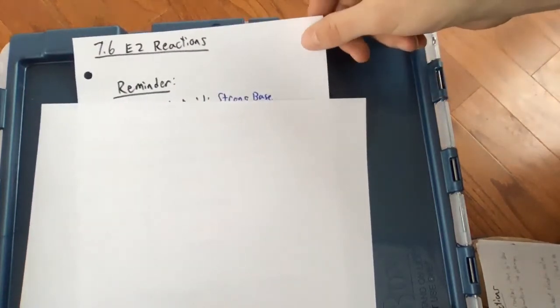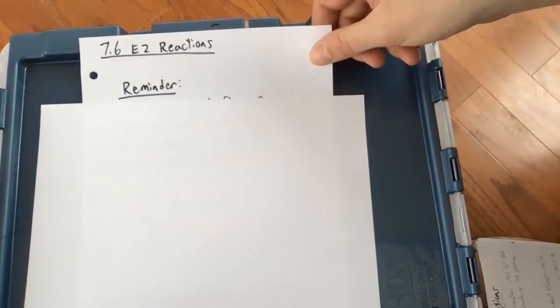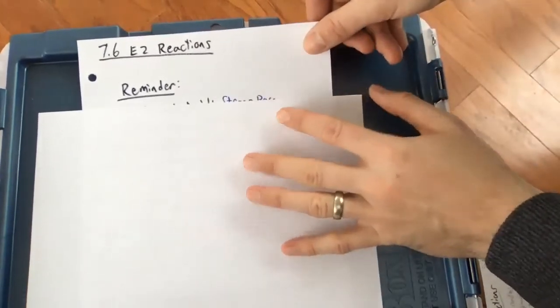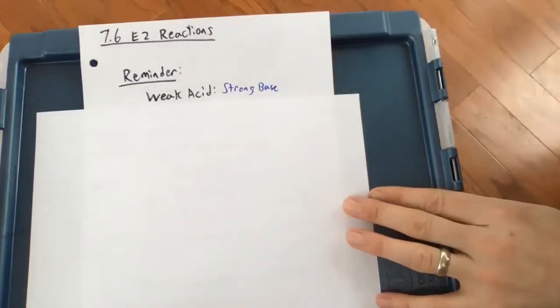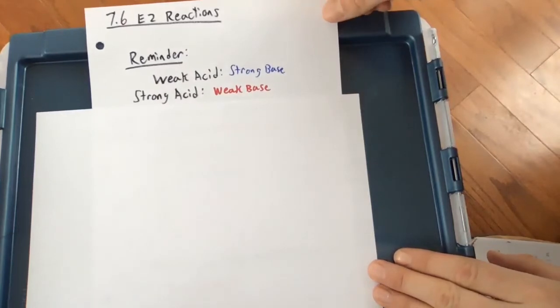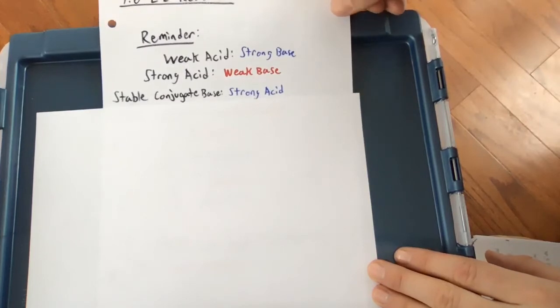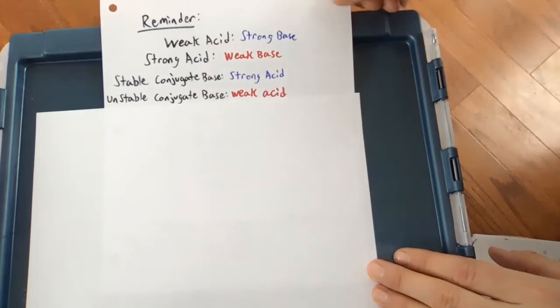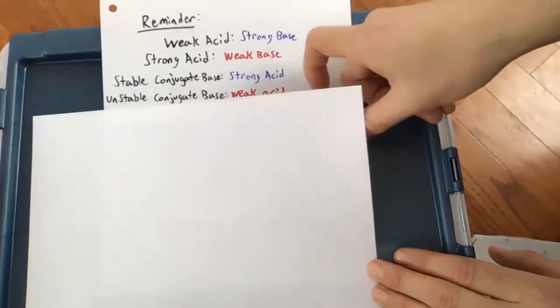And there's something that we need to remember, and that is that all of our past knowledge from organic chemistry does not go by the wayside because we need to remember some key things from Chapter 3, such as weak acids mean a strong base, that a strong acid means a weak base upon dissociation, that a stable conjugate base indicates that it came from a strong acid dissociation, and that an unstable conjugate base came from weak acid dissociation.